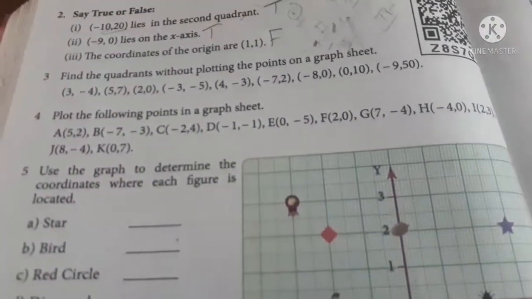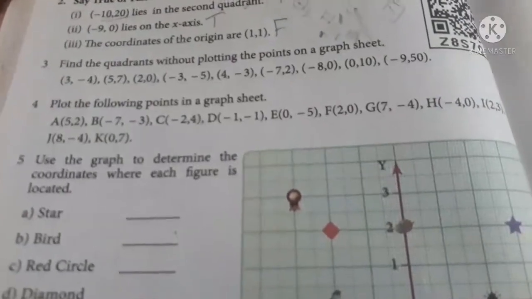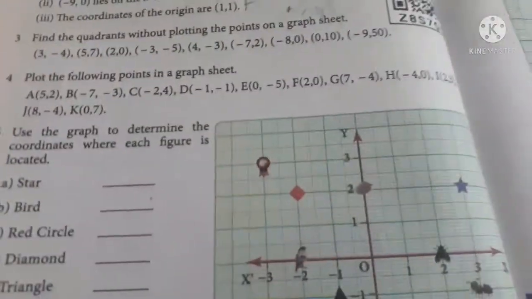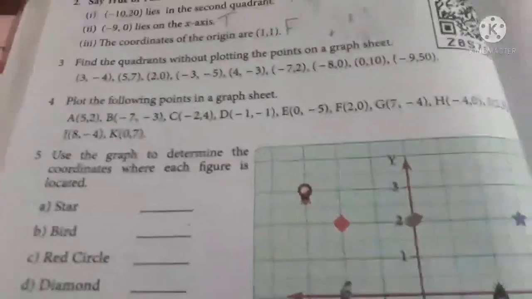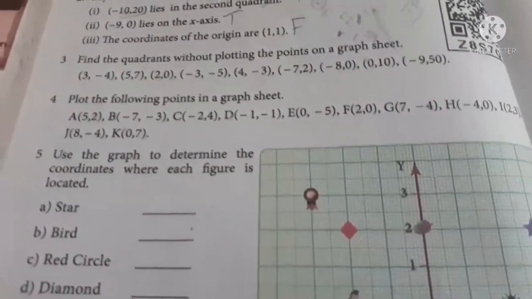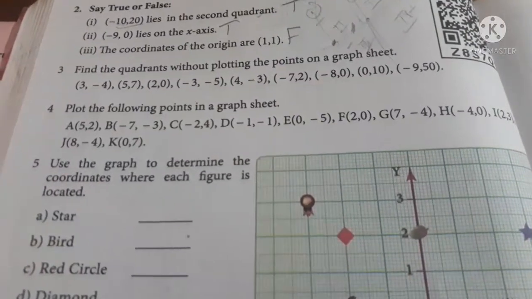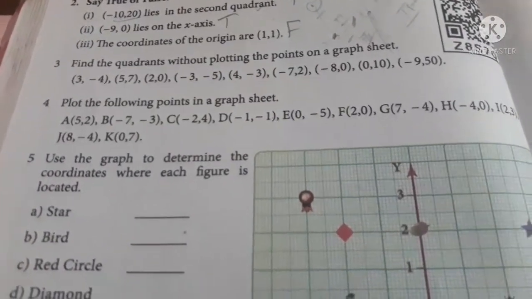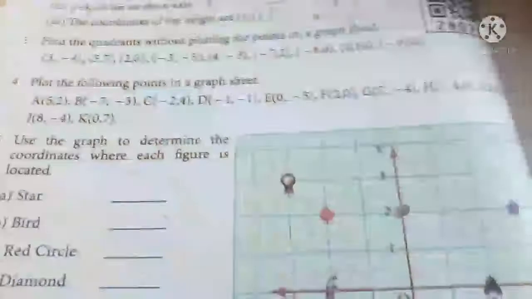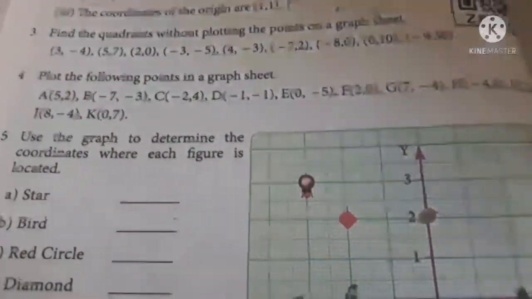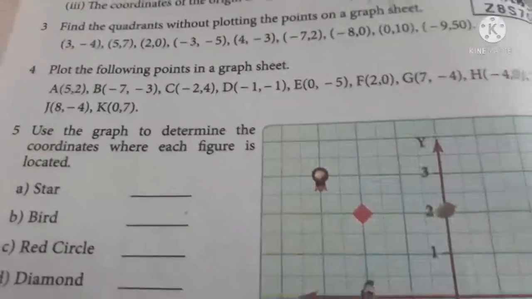So true. Minus 9 comma 0 lies on the x axis. I told you if the y coordinate is given as 0, you can directly choose it as the x axis. The point lies on the x axis. So minus 9 comma 0 lies on the x axis, so it is true. If the x value is 100 or 200 or something, you don't need to worry about that. You just need to check the y coordinate, whether it is 0 or not.